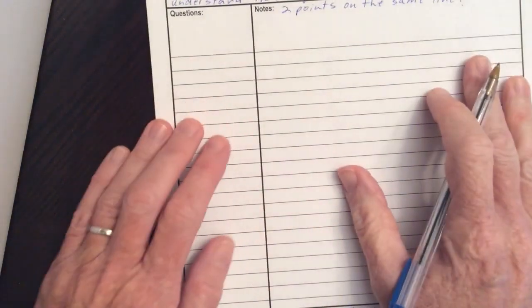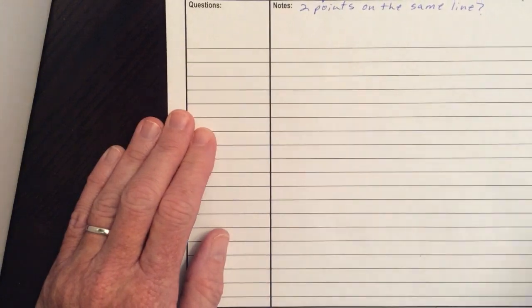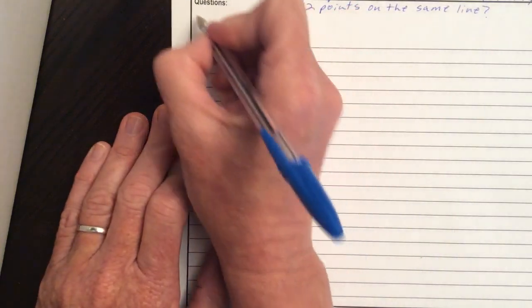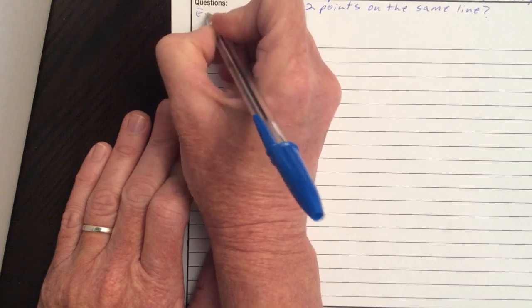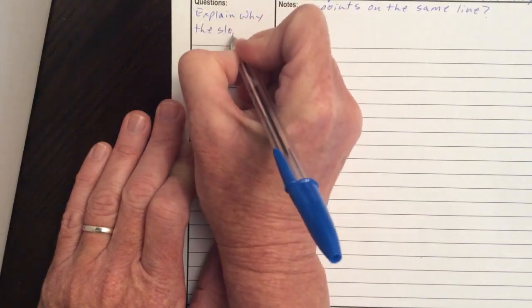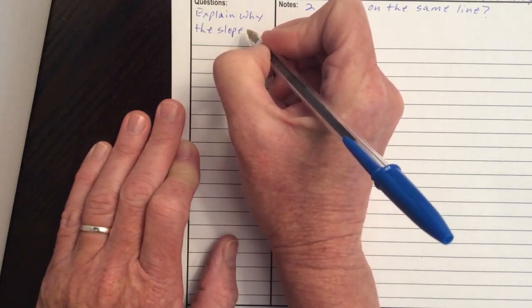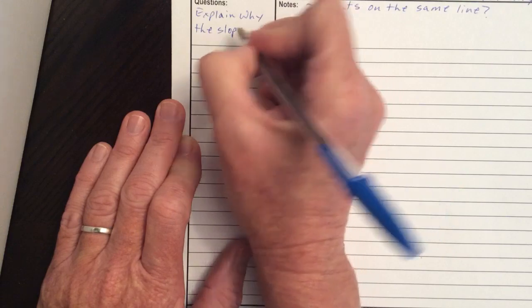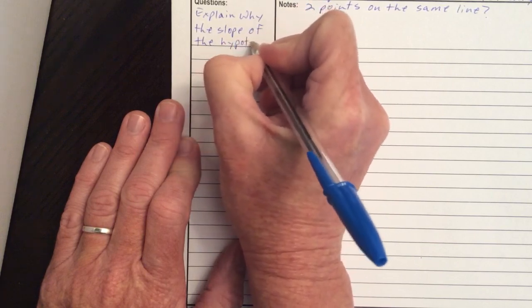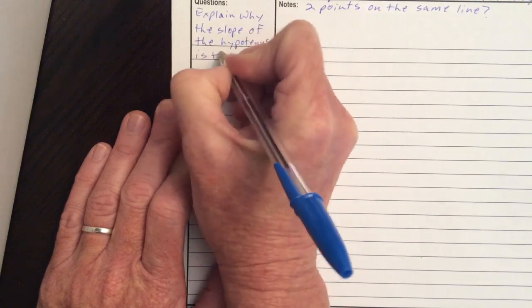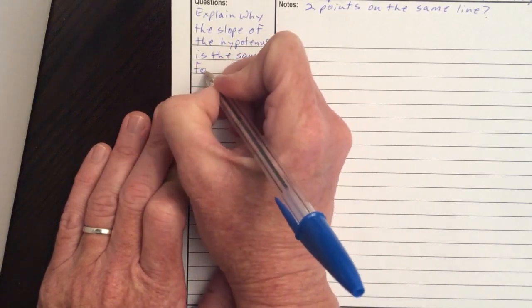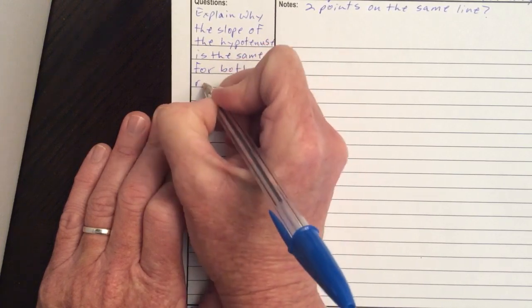So here we go. Our question is, I want you to be able to explain why the slope of the hypotenuse is the same for both right triangles.